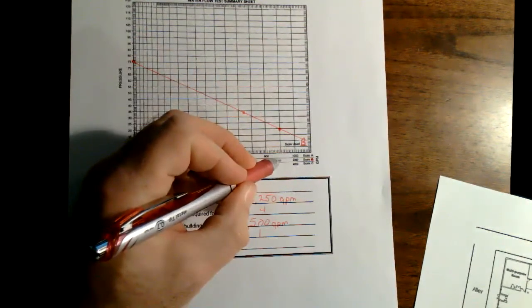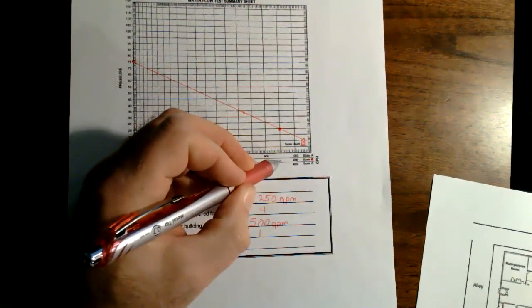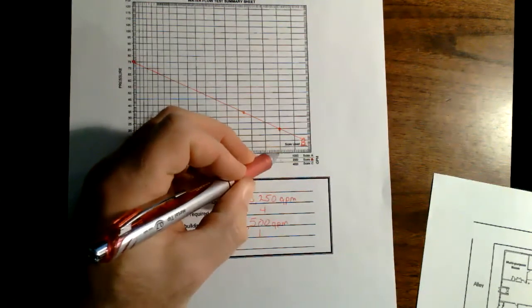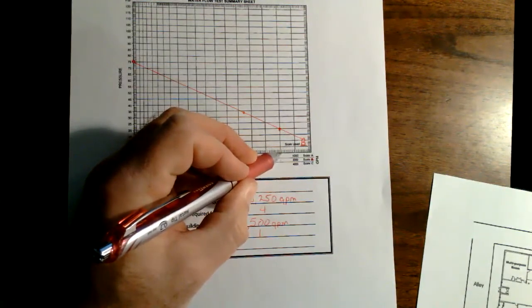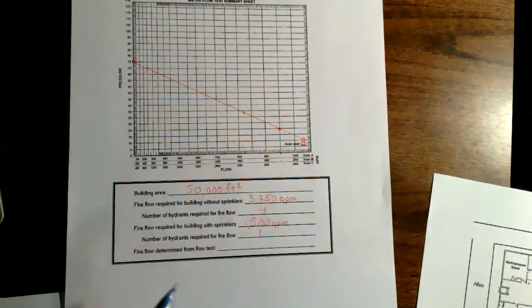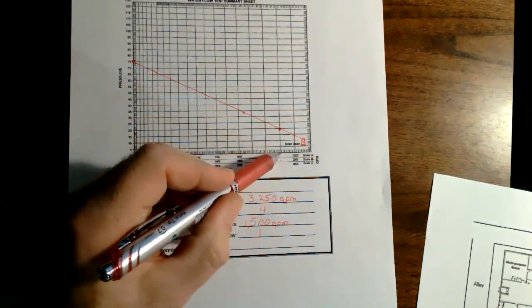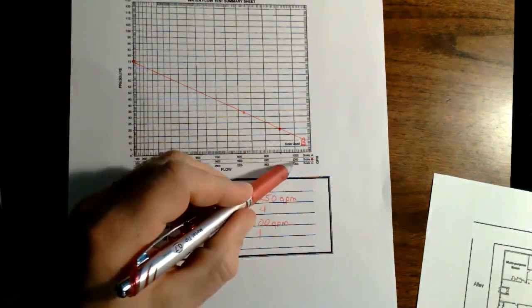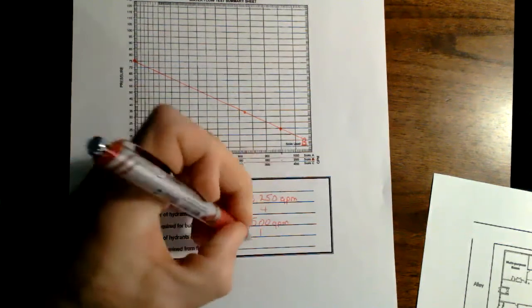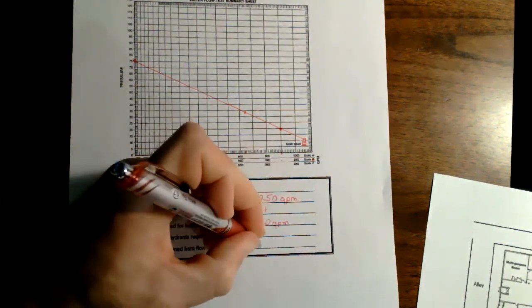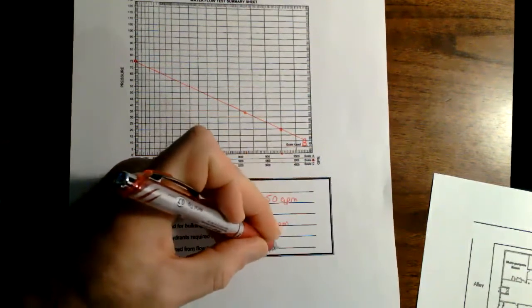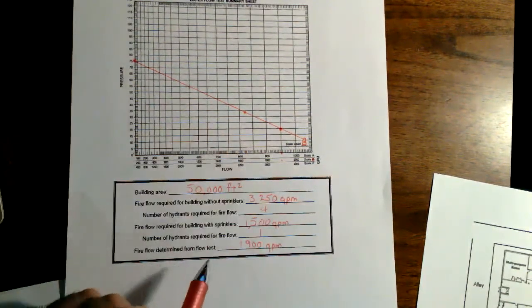We can go then down to the scale to see what it falls under, right about just off of the line. And it's really hard to tell on scales like this. It's right around 1900 gallons per minute. It's right around right there. It's between the 18 and the 2000 on scale B. So it's around 1900 gallons per minute. And that's our answer for the fire flow determined from the flow test.